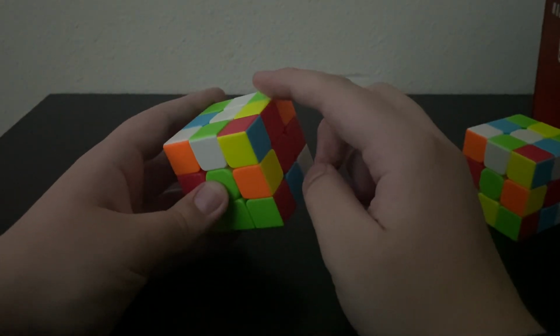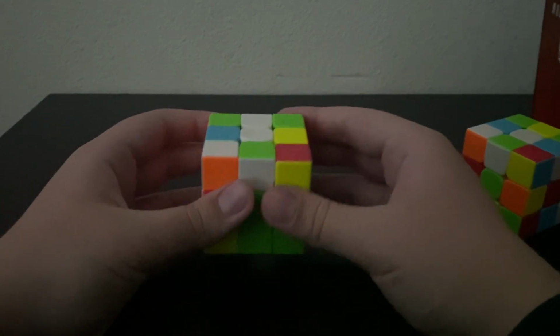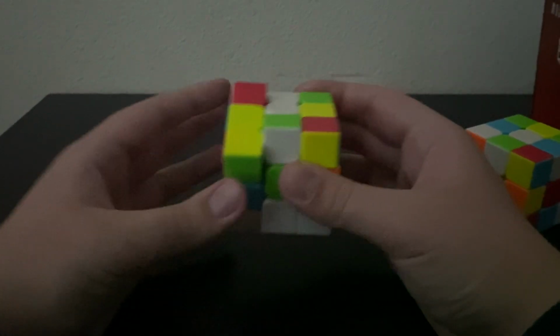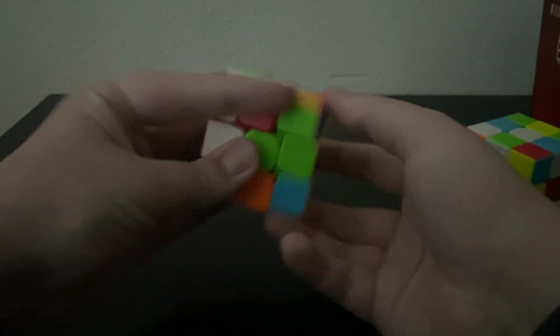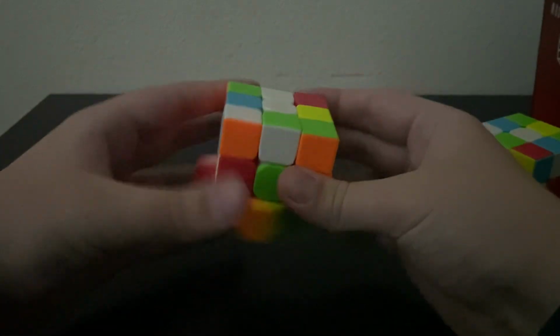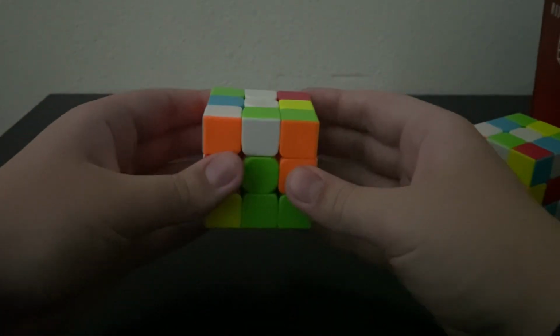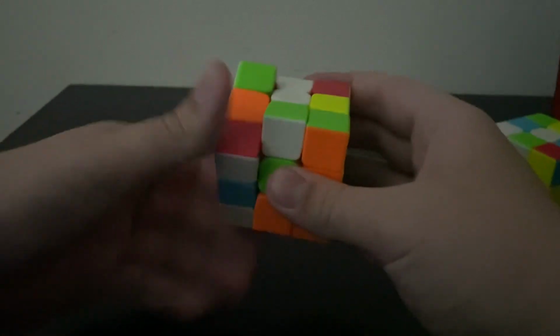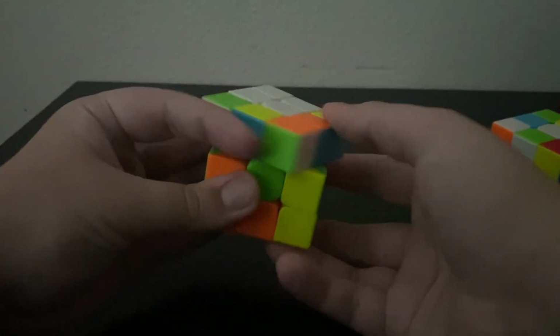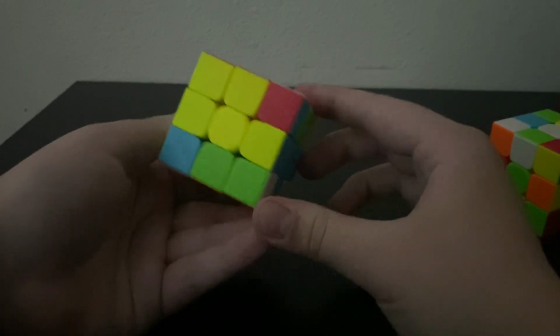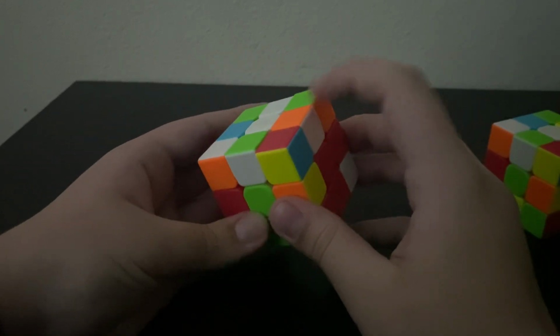Then we have VW. So I can do D2, L2, T prime, and then L2, D2. That's solved. And then W, D, L2, T prime, L2, D prime. And then I have this.